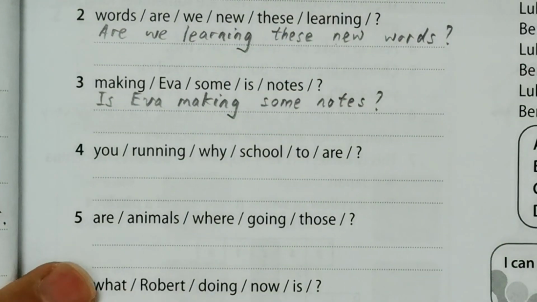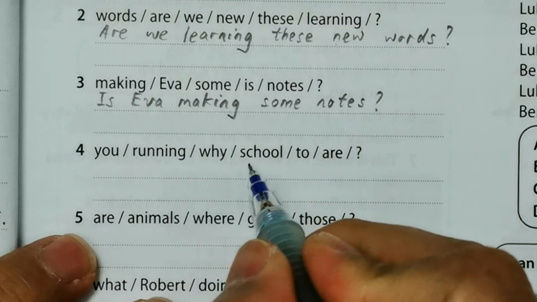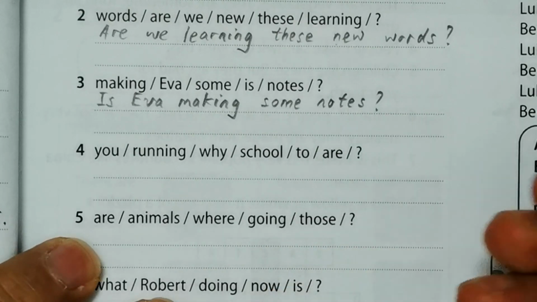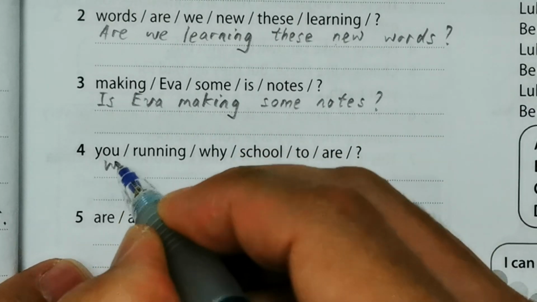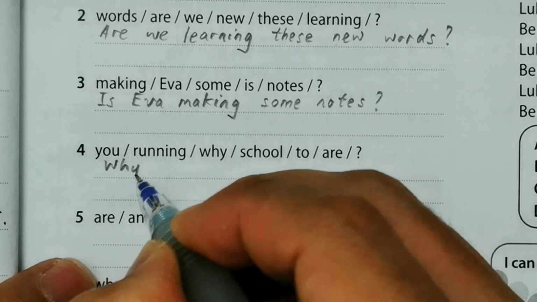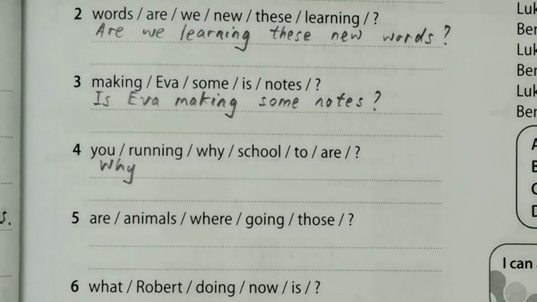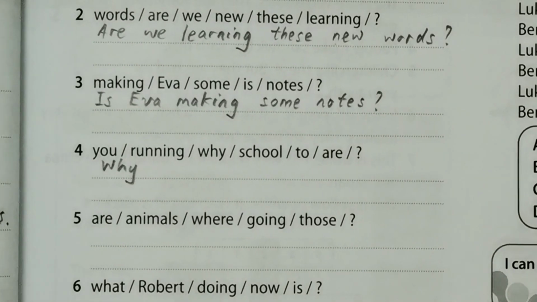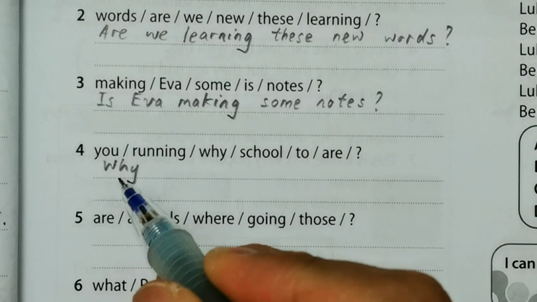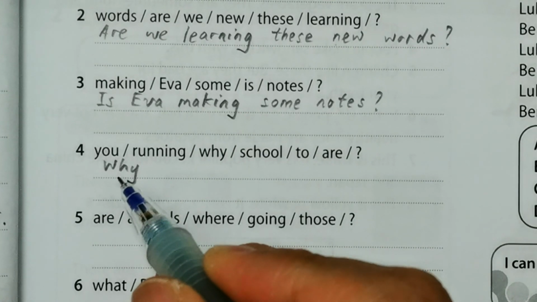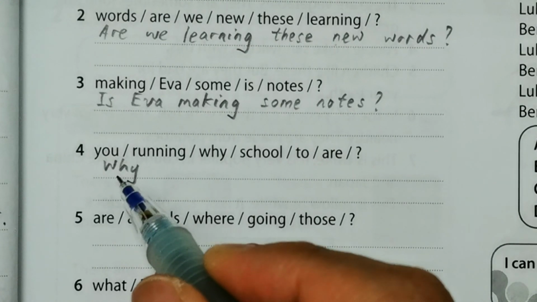And number 4, so you running, why, school, to, are. So here we have to use why. So basically this is a question word. Maybe your teacher told you before 5W1H, or basically it is 8W1H.